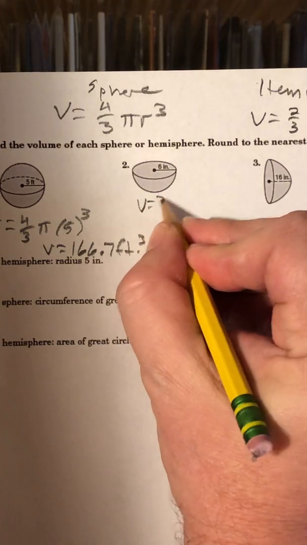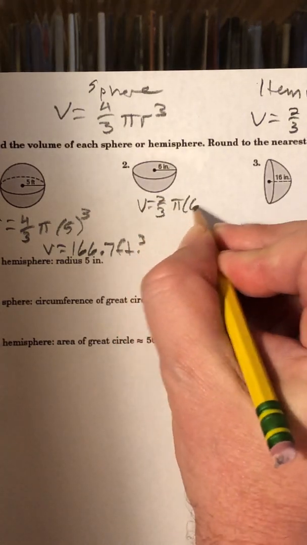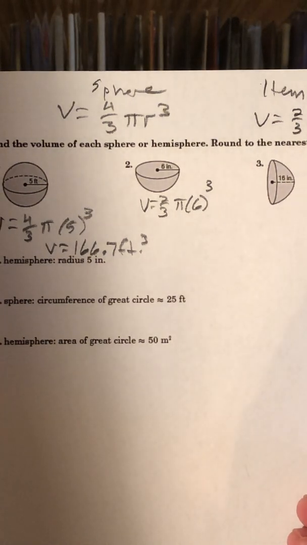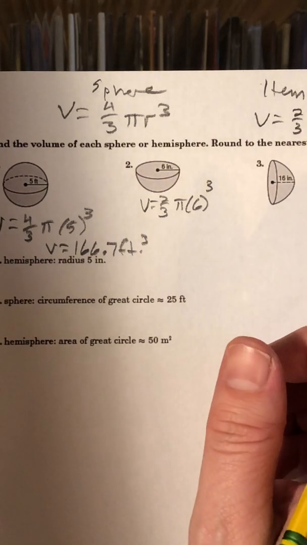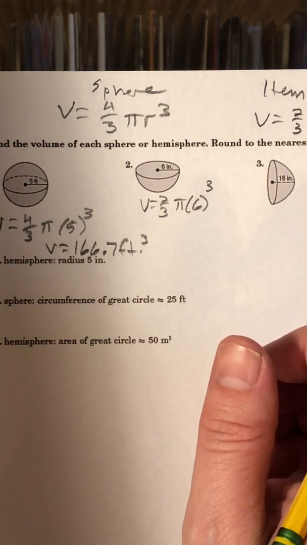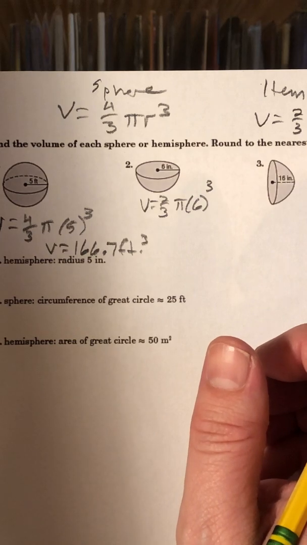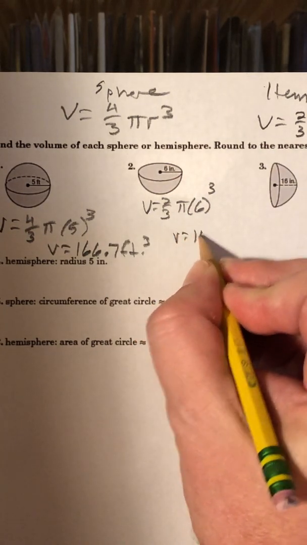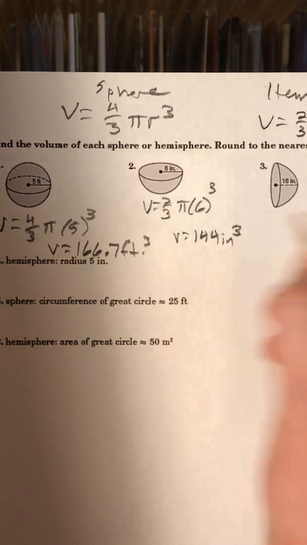All right, now the next one is a hemisphere. So the volume is going to be 2/3 pi times 6 cubed. Okay? So 6 cubed is going to be 216. We can divide that by 3, multiply it by 2. And so the volume of this one is going to be 144 cubic inches.